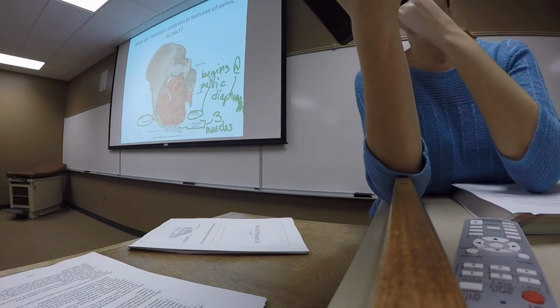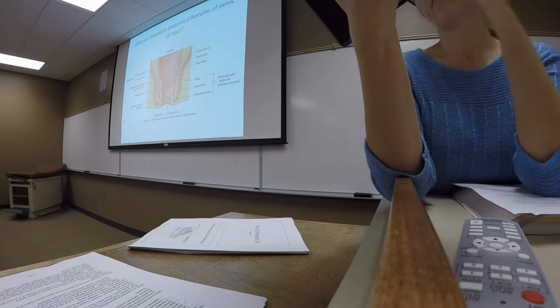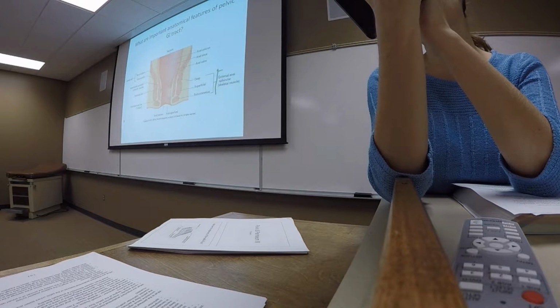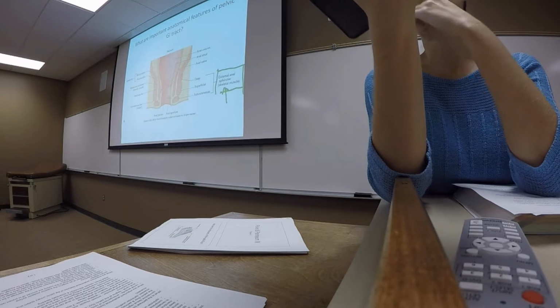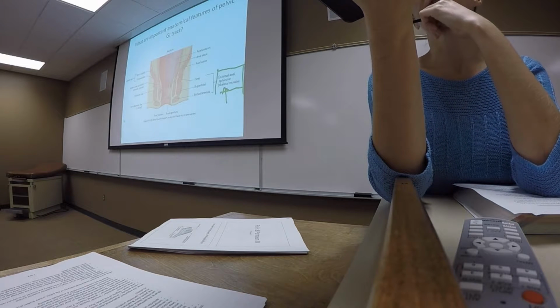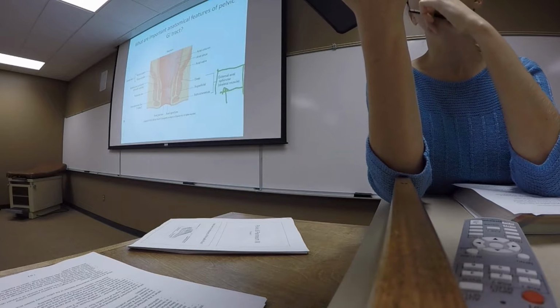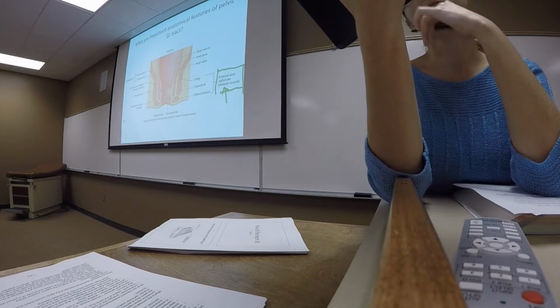Okay, good. So here's a side view. First of all, let's look at the external sphincter muscles. Again, this is a skeletal muscle sphincter. And since it's a skeletal muscle sphincter, is it autonomically or somatically innervated? Somatically. So this is what we have voluntary control of.